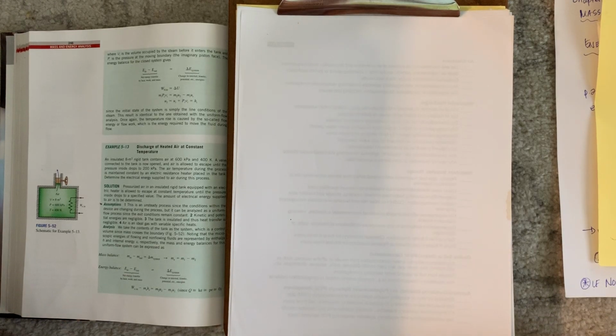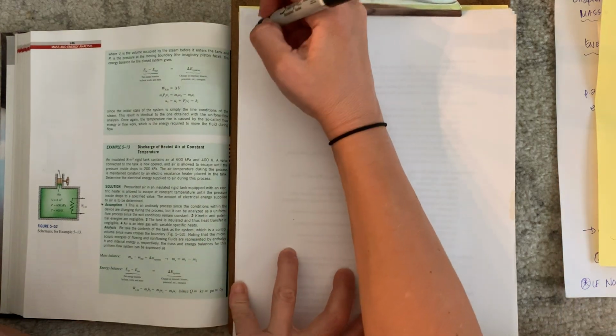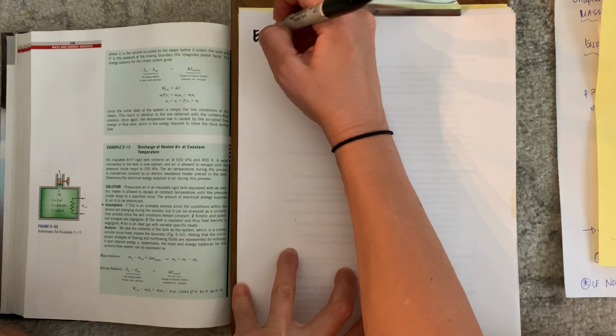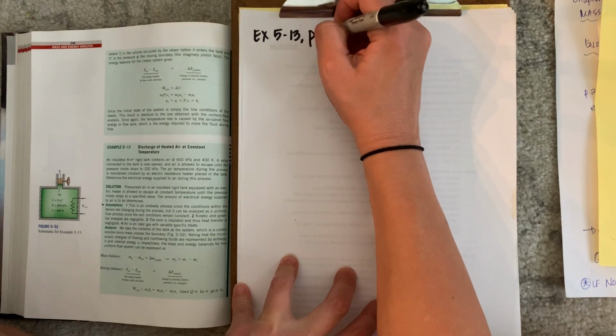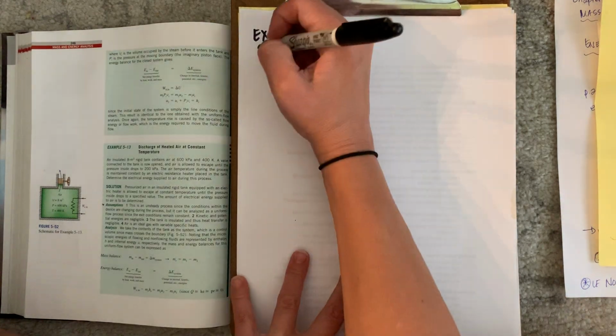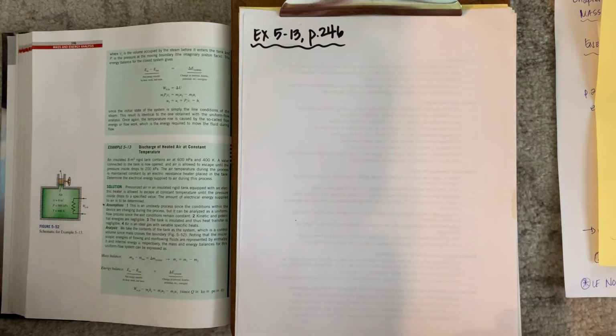All right, this is going to be a video where we're working through example problem 5-13, example 5-13, and this is on page 246 in the book. For this problem, we're looking at, once again, a rigid tank.